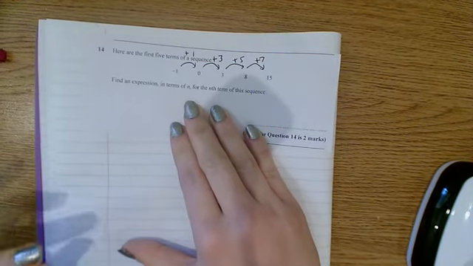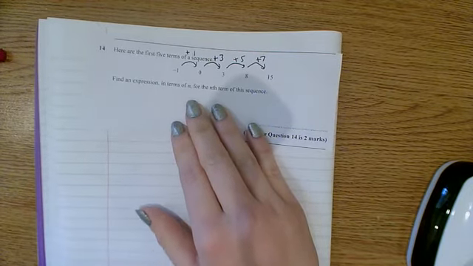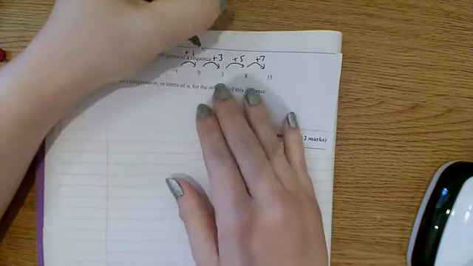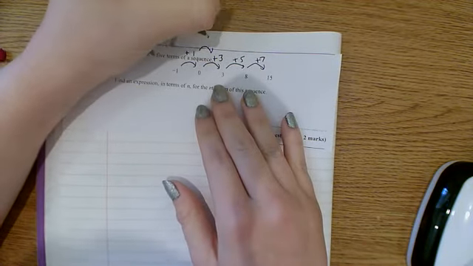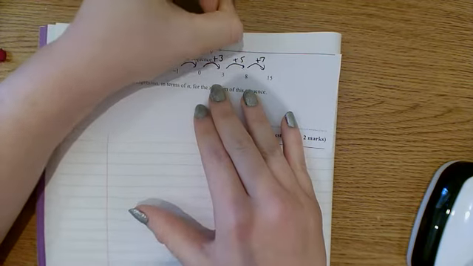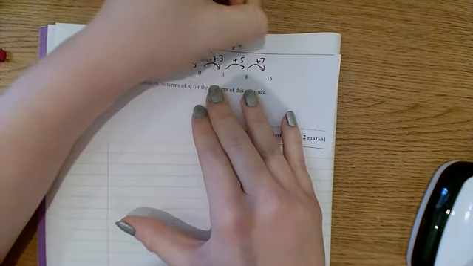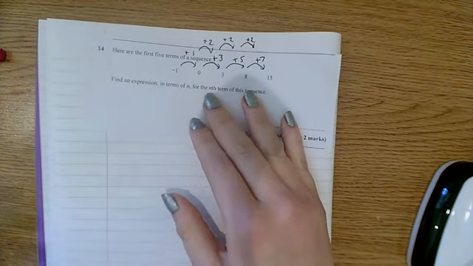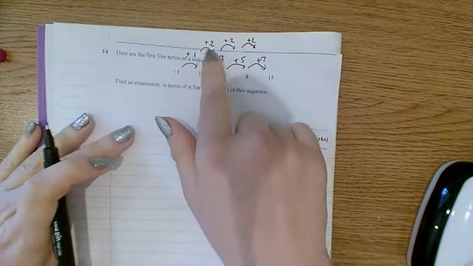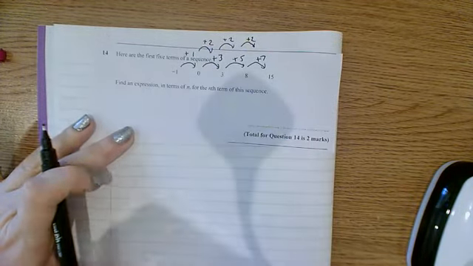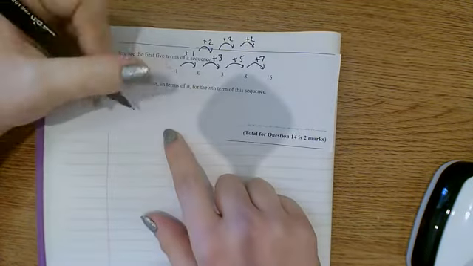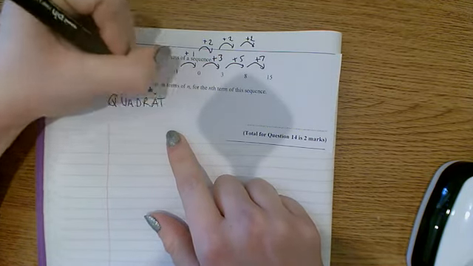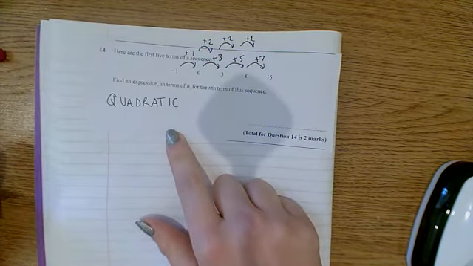So at this point, you need to be thinking to yourself, this is not a linear sequence because it's going up by a different amount each time. Now, to get from 1 to 3, we are adding 2. To get from 3 to 5, we're adding 2. To get from 5 to 7, we're adding 2. So because of that, when you have a constant second difference, because it's 2, 2, 2, the second differences are 2. This is a quadratic sequence. That is so important that you recognise this.